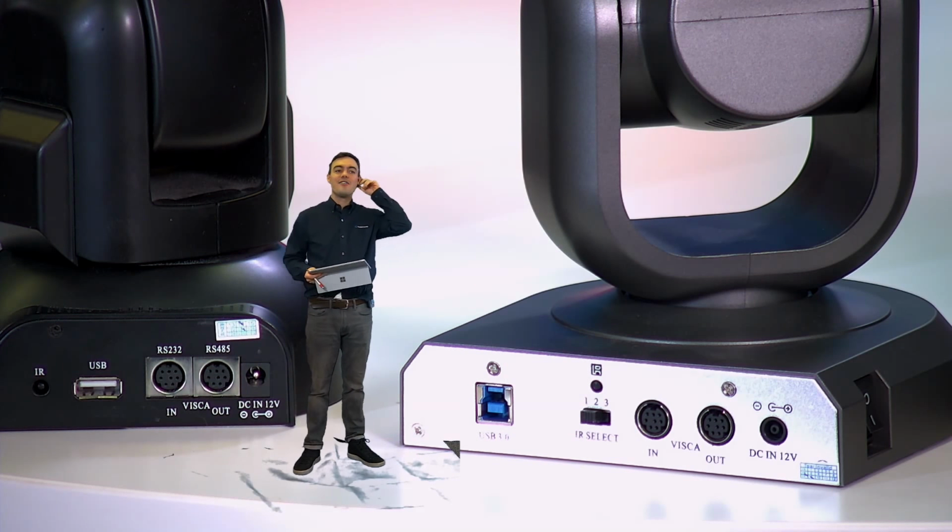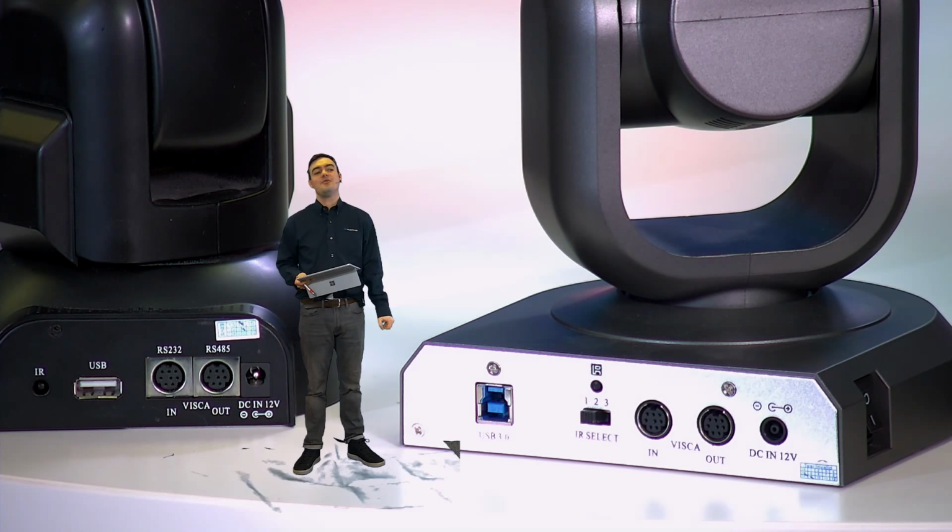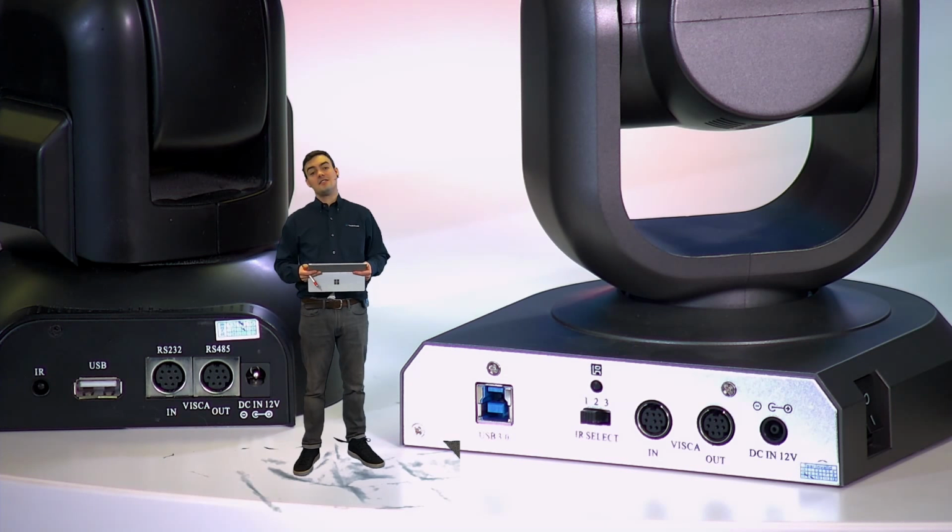I think we have really talked pretty well about the considerations of the different camera rooms and the sizes and the types of things that you should be thinking about.